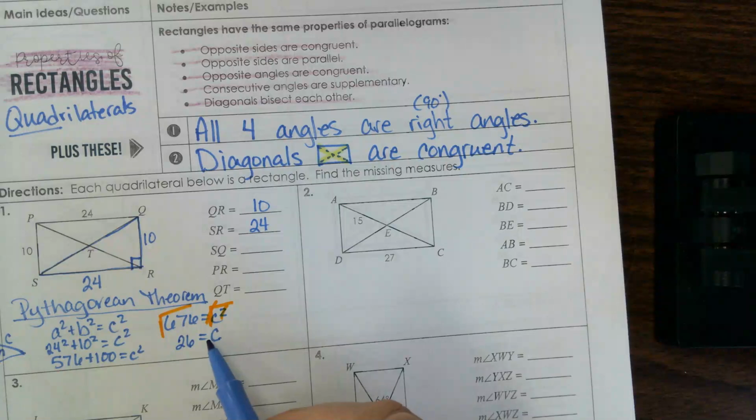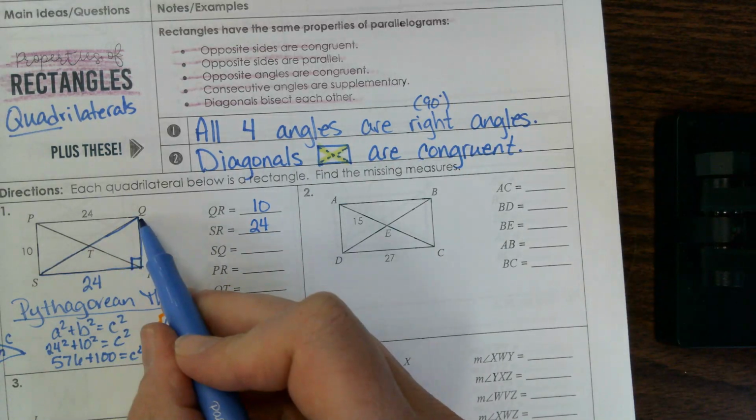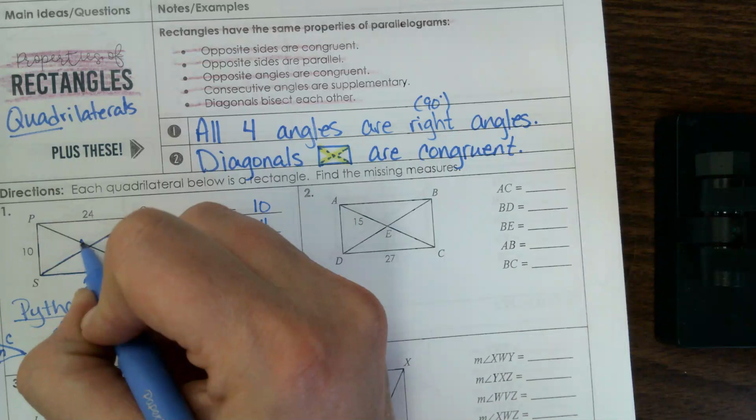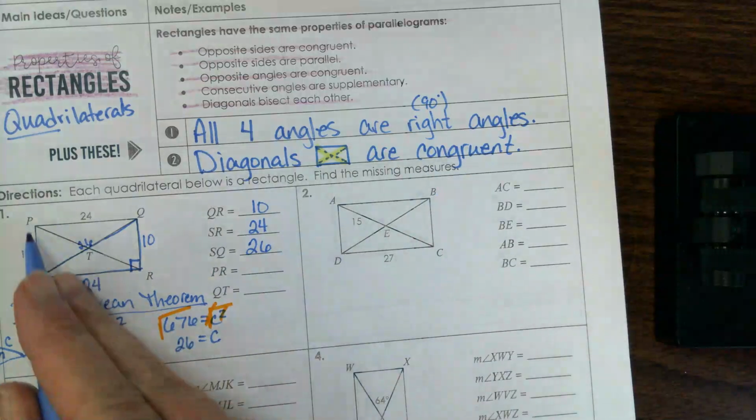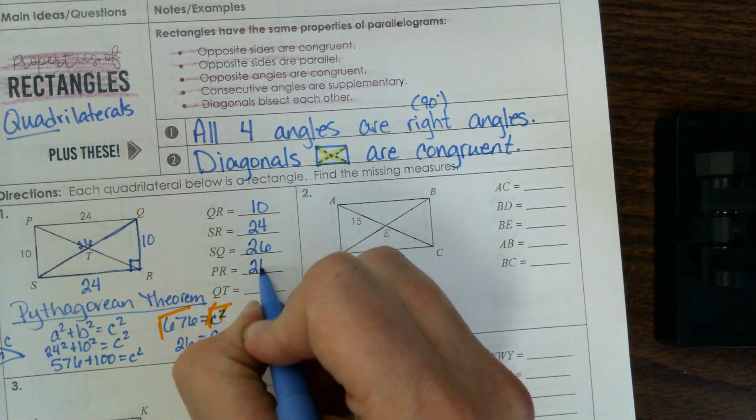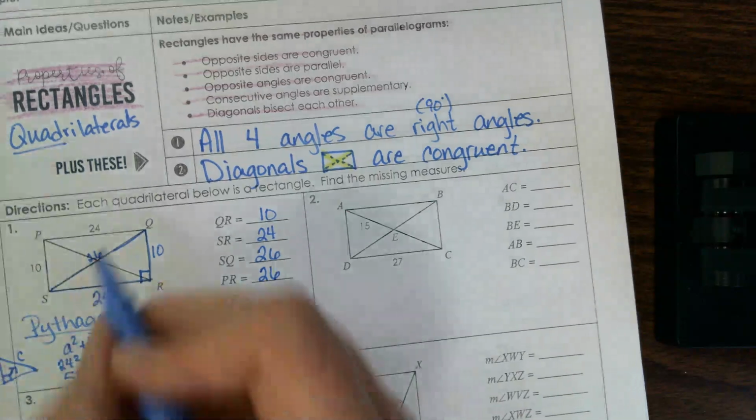So here, my C is representing SQ. That entire thing is 26. And if diagonals are congruent, PR is also 26. Okay.